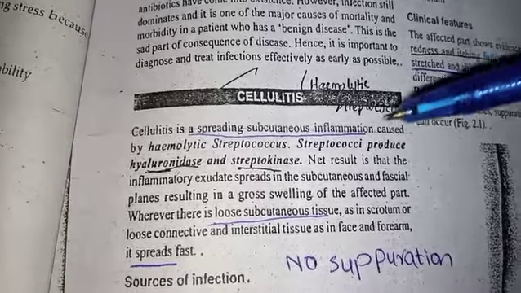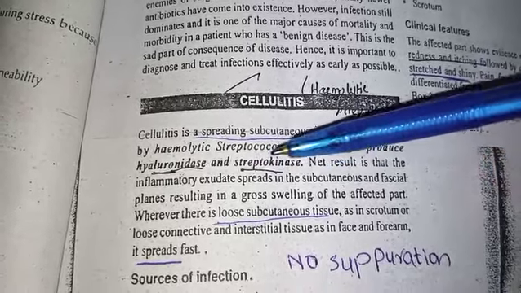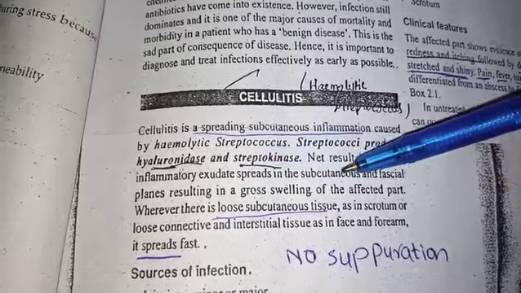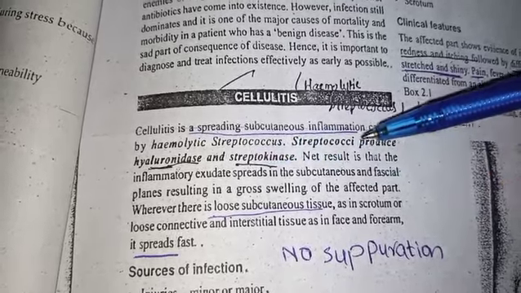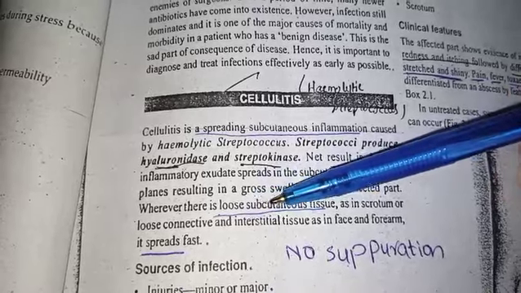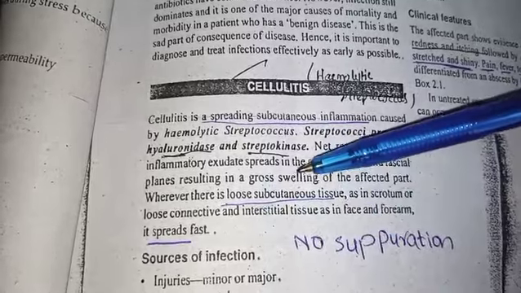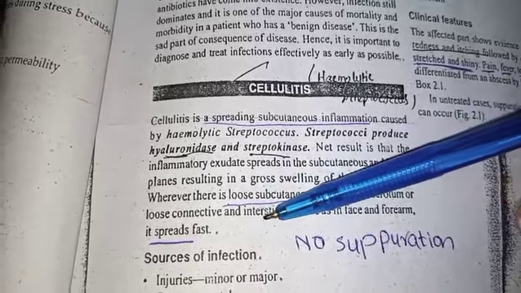Then the net result is that there is exudate spread in the subcutaneous and fascial planes, resulting in a gross swelling that affects loose subcutaneous tissue in the scrotum and loose connective tissue in the interstitial tissue in the face and forearm. The spread is very fast, meaning where the tissue is loose, the spread is very fast.